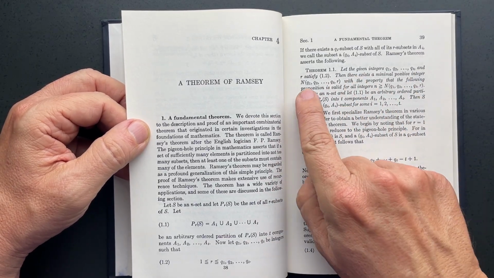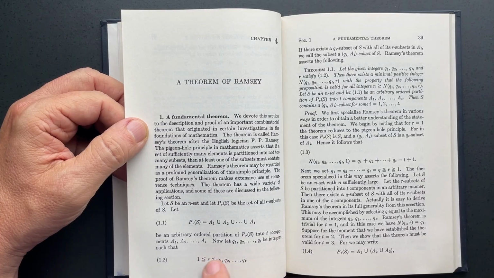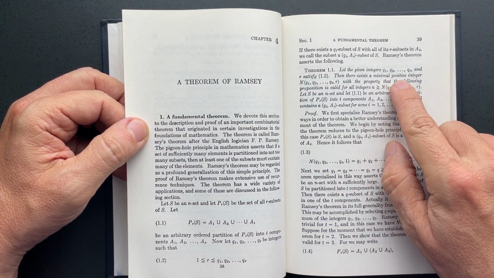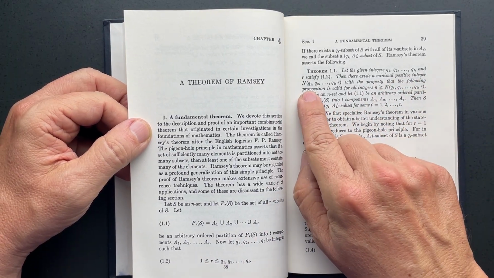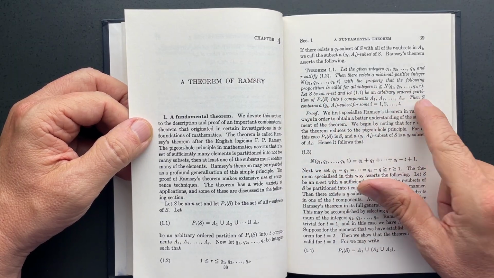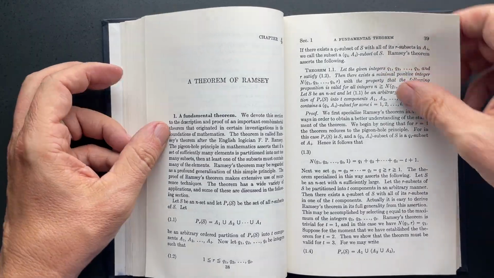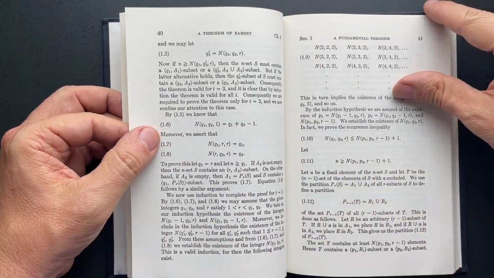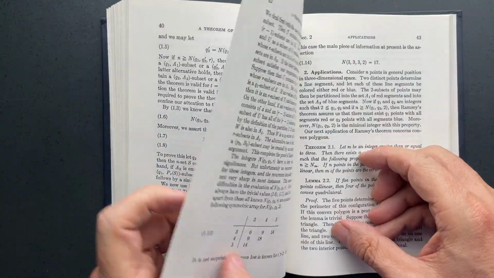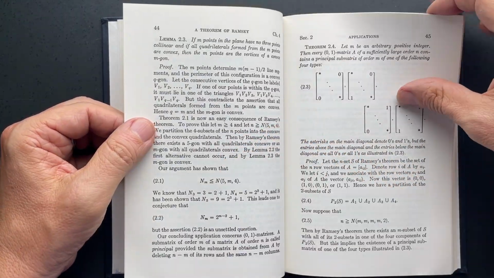Given integers satisfy this inequality, then there exists a minimal positive integer with the property that the following proposition is valid for all integers. Yeah, I'll have to study it to do it justice. I'm just reading it like an ignorant person that I am in the case of this book.